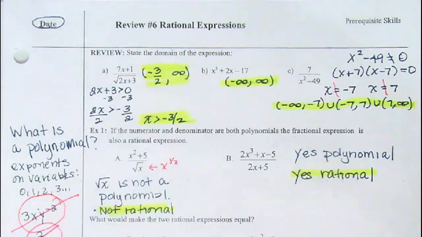So this is review number 6, rational expressions. And before we begin, we're going to review what domain is. So the domain is what values can I put in for x and still get out values for y? What can I input to get an output?